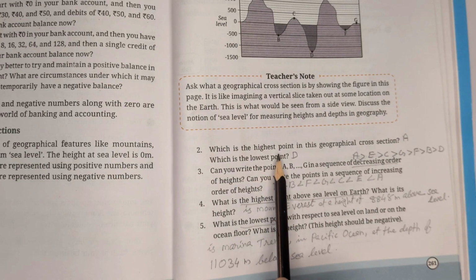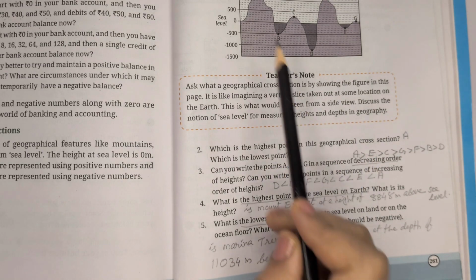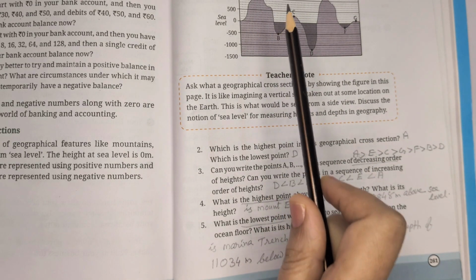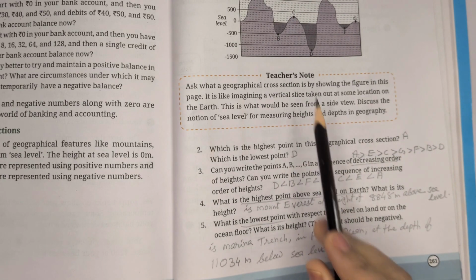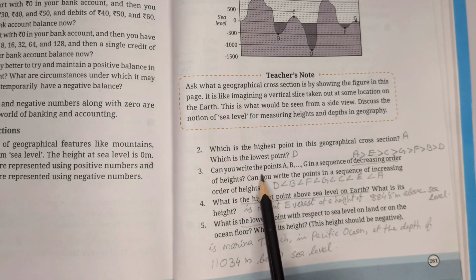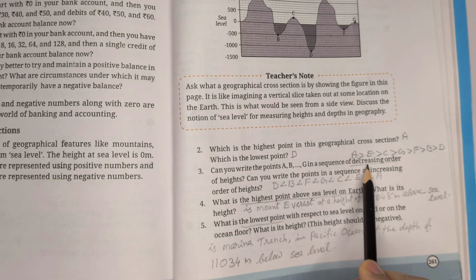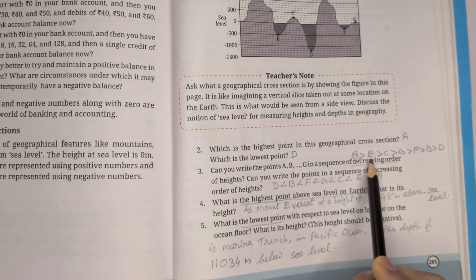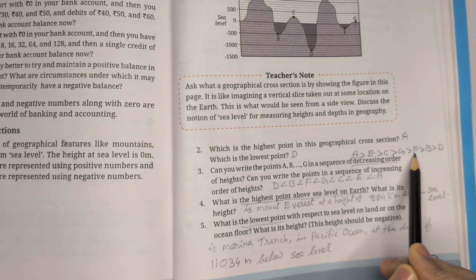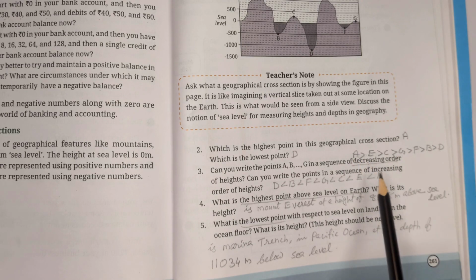Second question, which is the highest point in the geographical cross section? We know that is A, the highest one. And which is the lowest? That is D. Can you write the points A, B, C up to G in a sequence of descending order? Descending means first we have to write the highest one. A, then E, C, G, F, B, D. From big to small, the height, bigger to small.